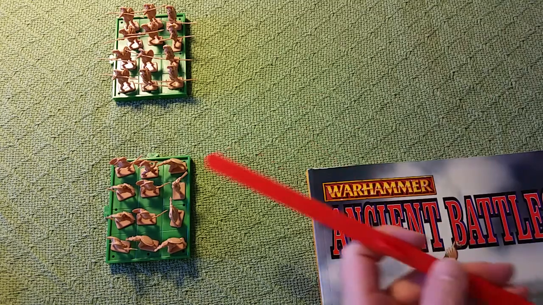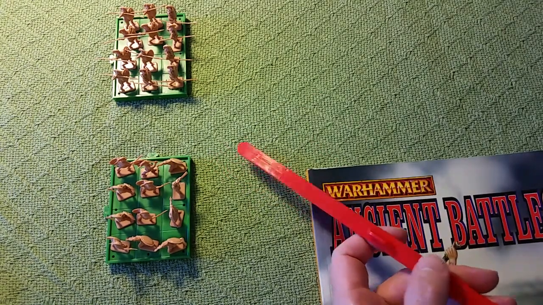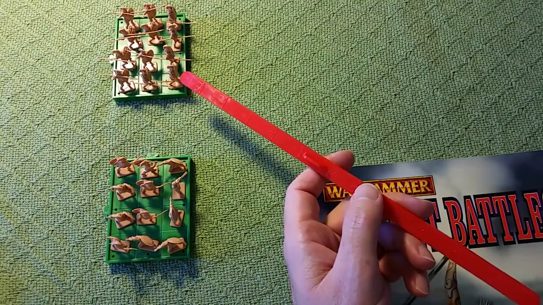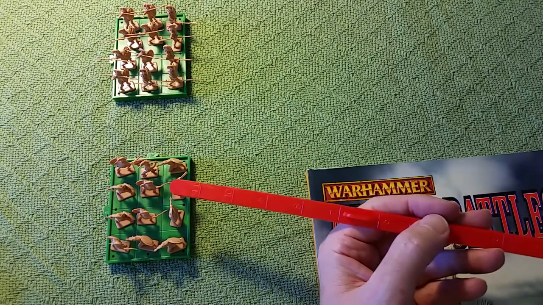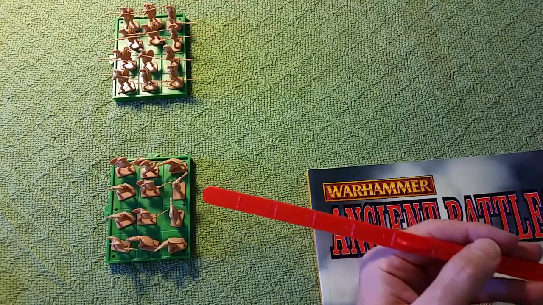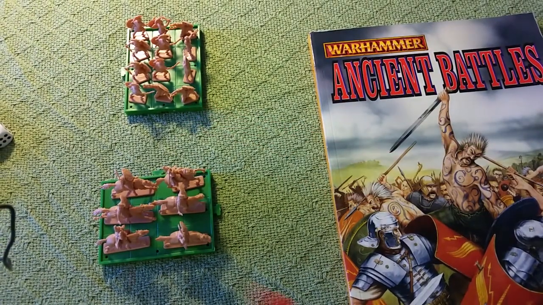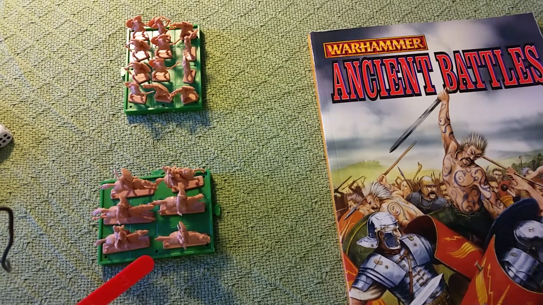The basic idea for the Macedonian turn is to just march ahead, full movement, with the thrusting spear armed hoplites and the sword armed hoplites with the commander and musician. And then on the Macedonian right, we're going to move one more turn.